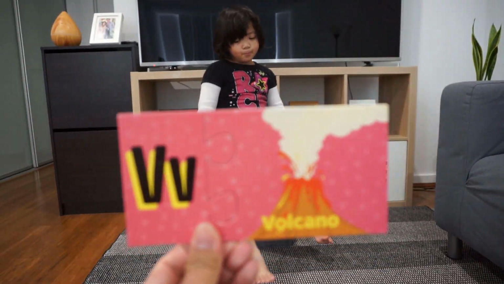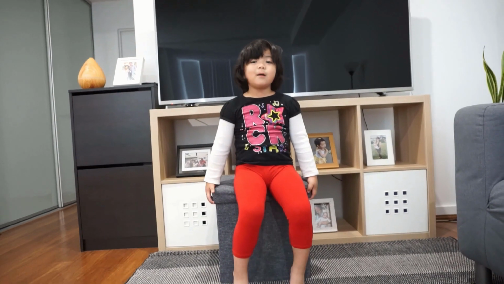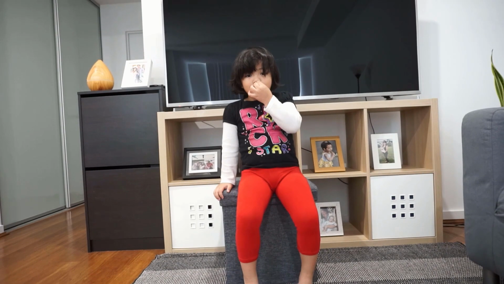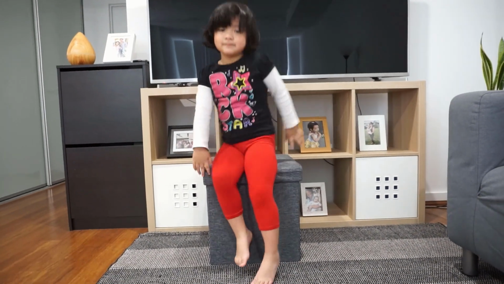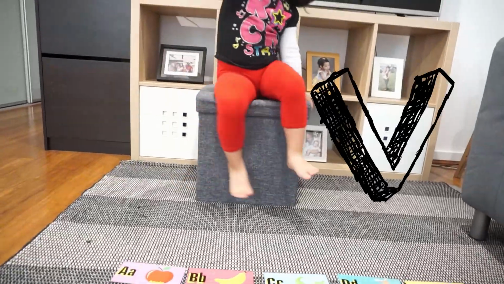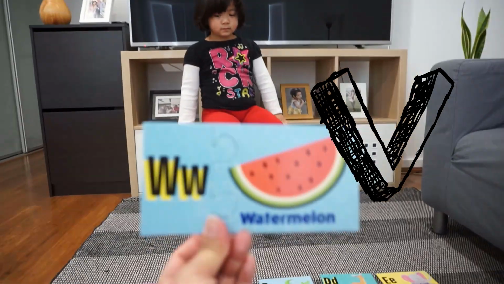And the next picture is a picture of a... Lava. What is that? Where does lava come from? Volcano. Volcano. Volcano starts with the letter V. V. V.